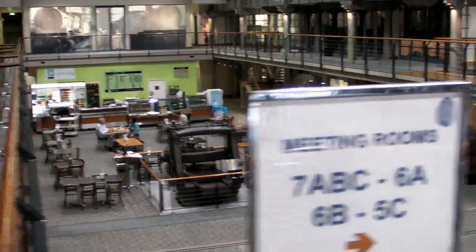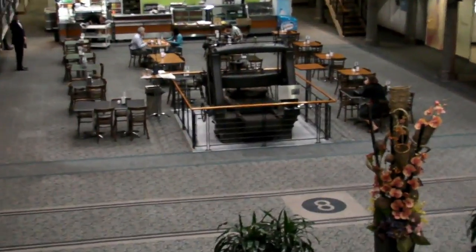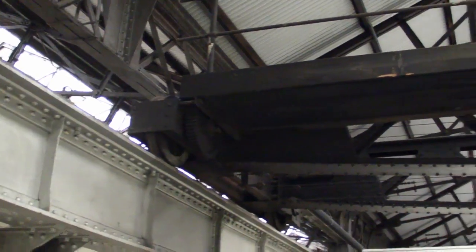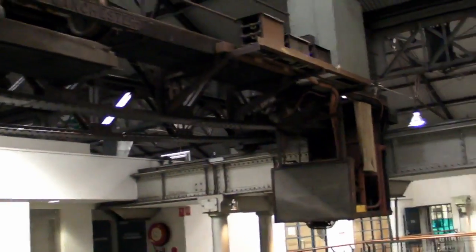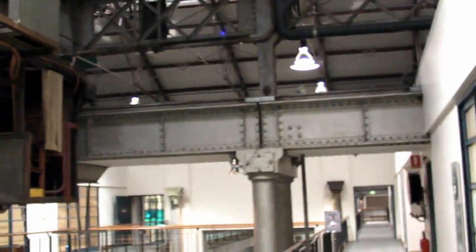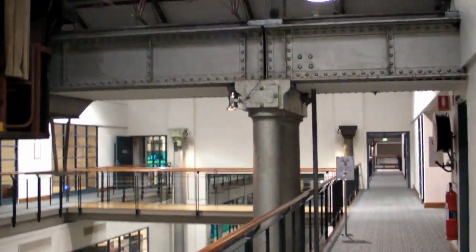An old railway shed turned into this new conference centre, and they've got some of the original machinery down there. It's actually very cool. And there's one of the original cranes they used to assemble the railway carriages, and they're all still in place. All the framework and architecture is still here.